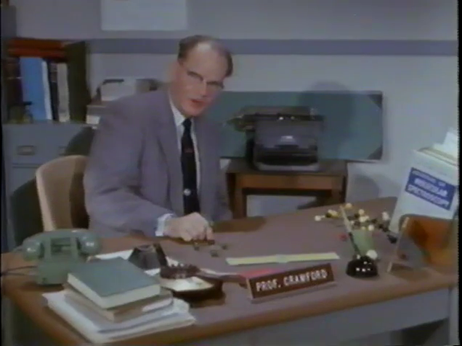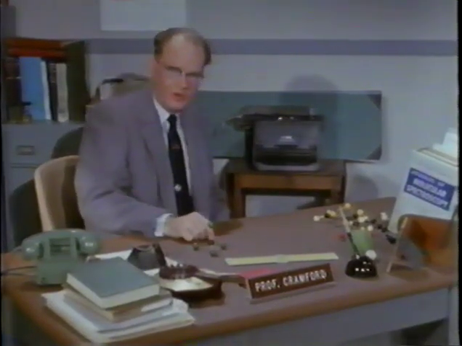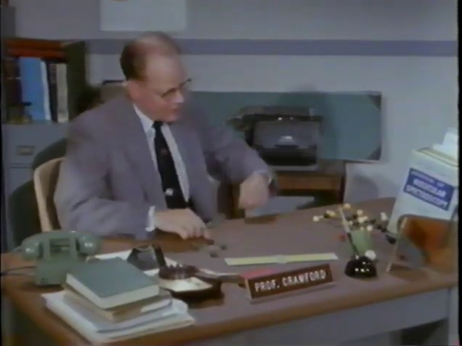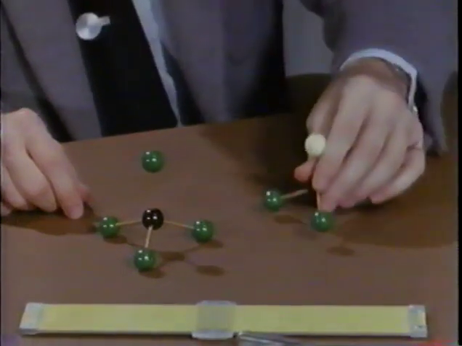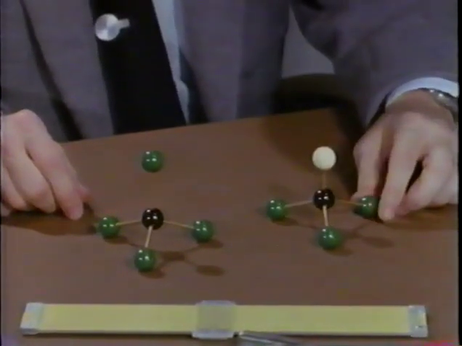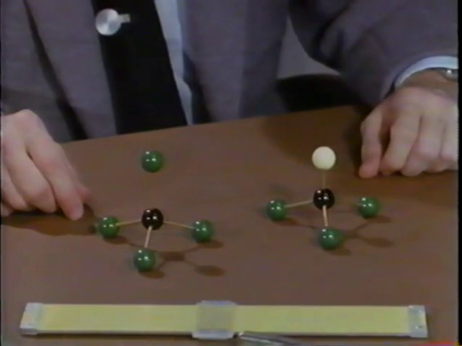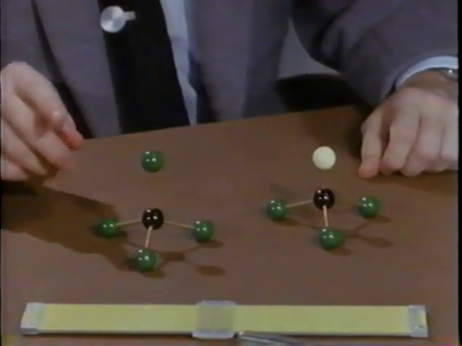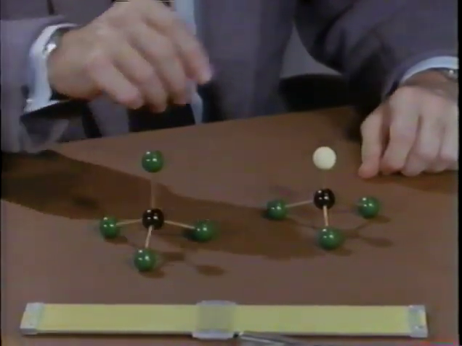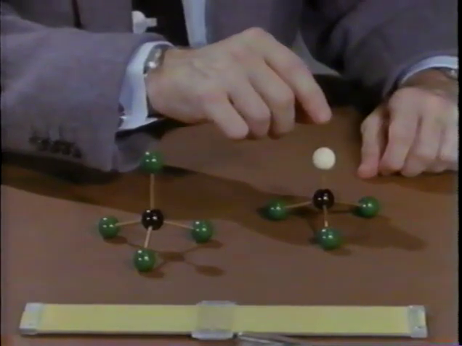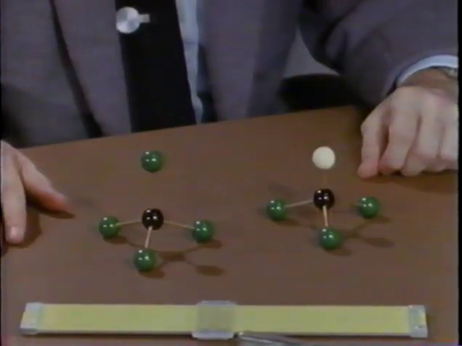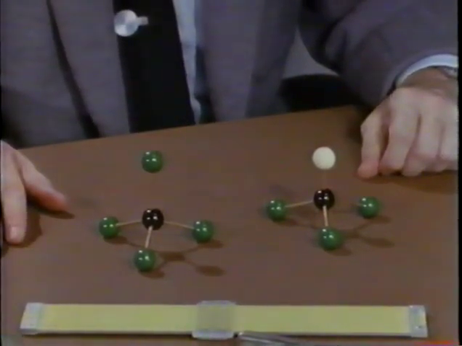A carbon tetrachloride molecule. It will have its own infrared spectrum. A chloroform molecule, which differs from the carbon tetrachloride only in that one of the chlorine atoms has been replaced by a hydrogen atom, will have a significantly different infrared spectrum.